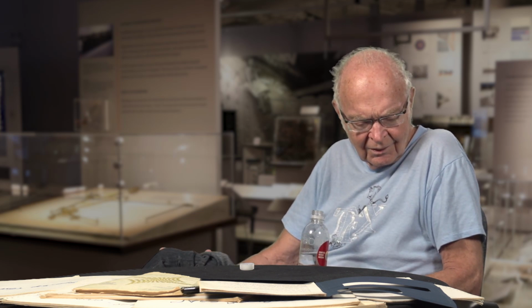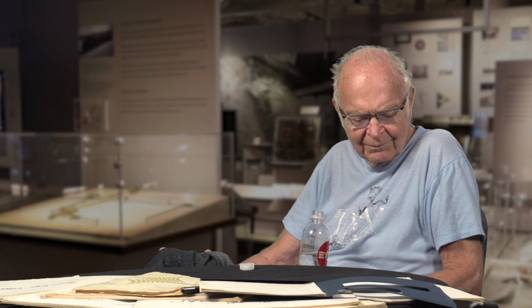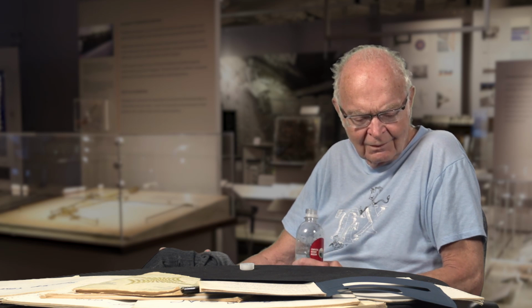So you'd be able to keep ledgers and financial data on these disks, and you could use it to do your payroll, and you could write a little program for this minicomputer.